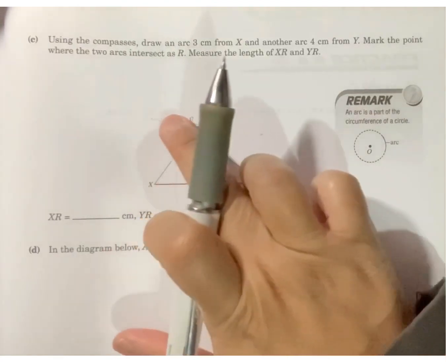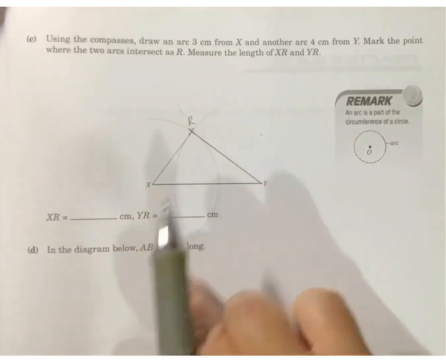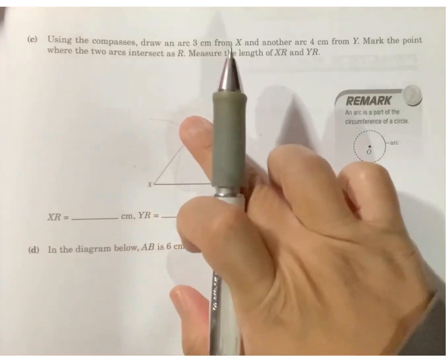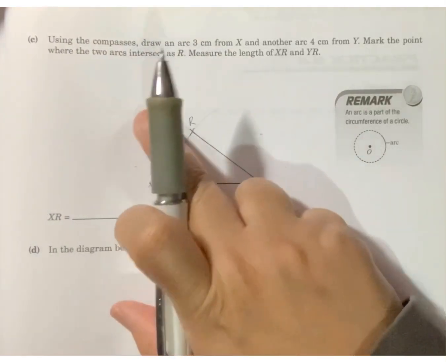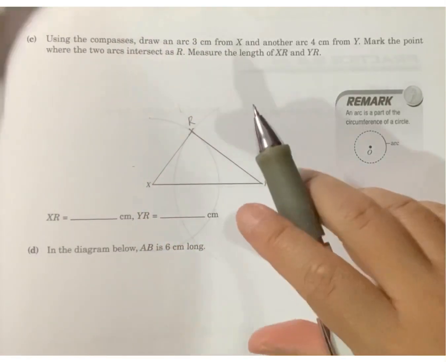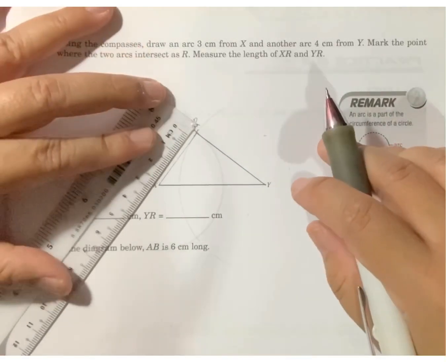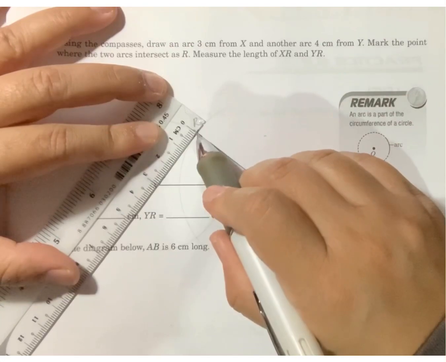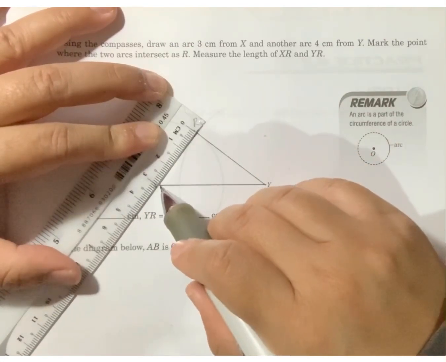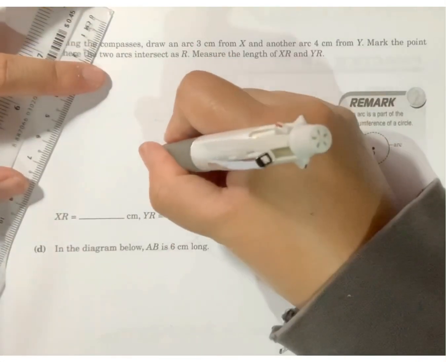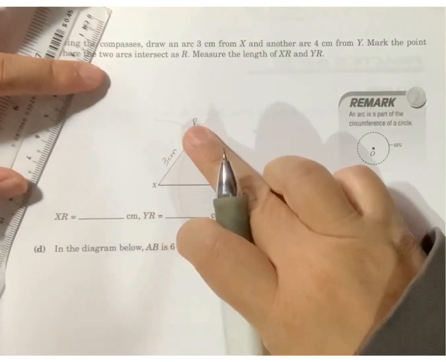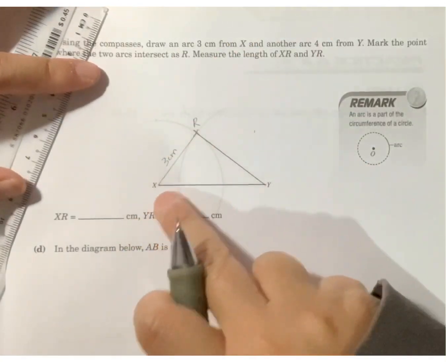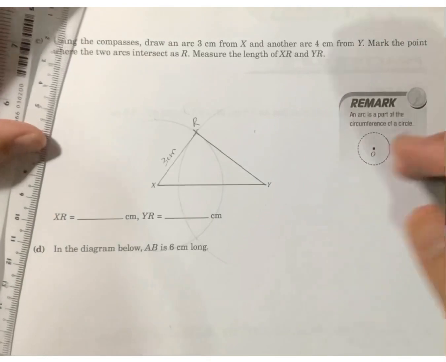Because from X, we actually drew an arc of 3 cm, right? So I suspect it's 3 cm. Let's look. XR, 0 to 3 cm. So we're going to write it down in the diagram, because that's the arc of 3 cm from X.